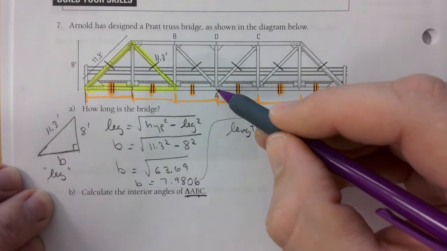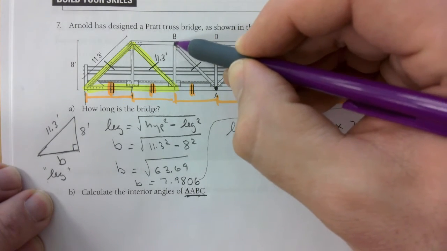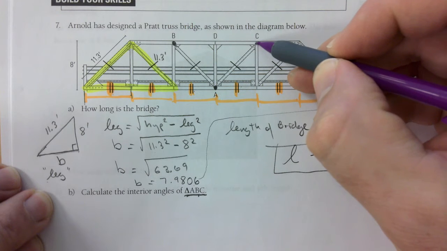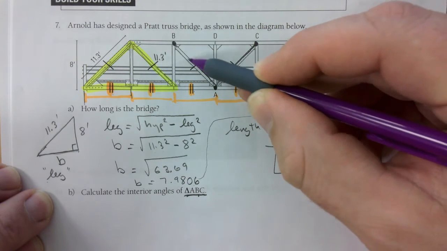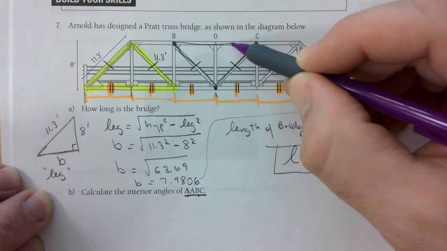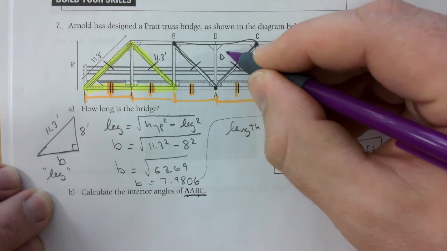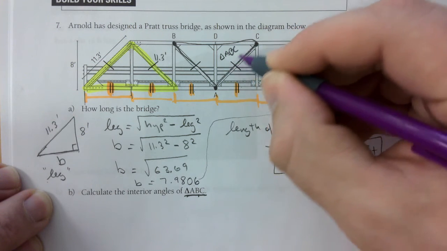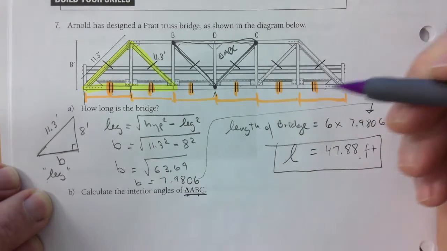So A is right here. A, B, C, right? So they want this triangle here that they're focusing on. This triangle ABC is fenced in by those 3 points.